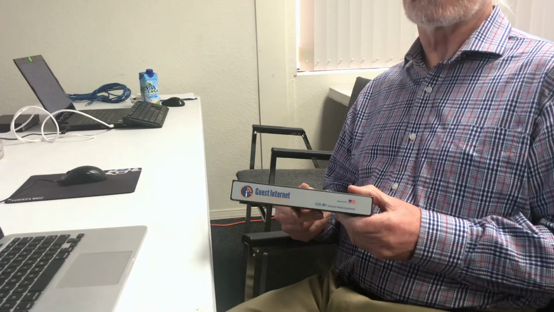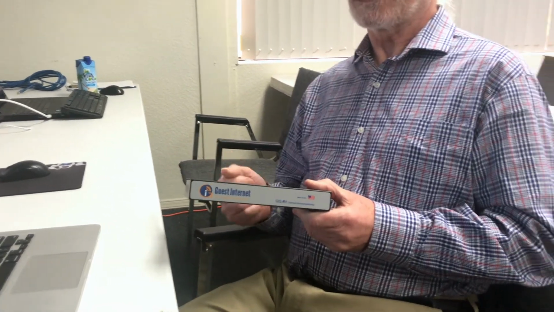There are a range of guest internet products. This is the smallest one. We have products which can handle up to many thousands of users, and the guest internet products do have the features that I've been discussing. One of the few methods of providing a guest internet service with the features that are necessary to provide a reliable and efficient type of service. And so next I'll show you some of the features on the configuration screen.